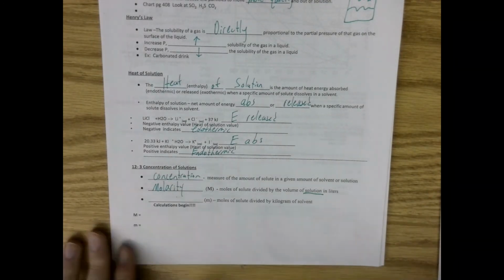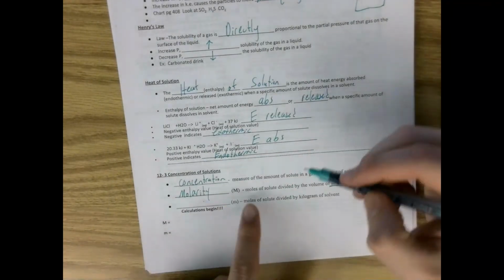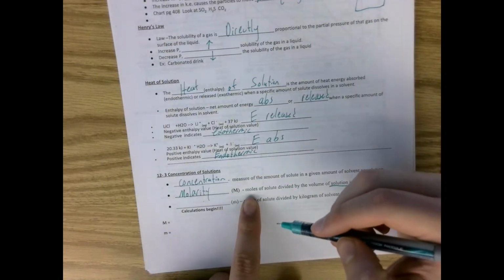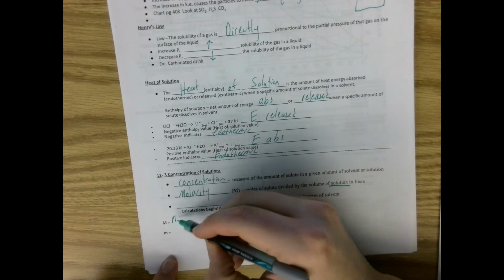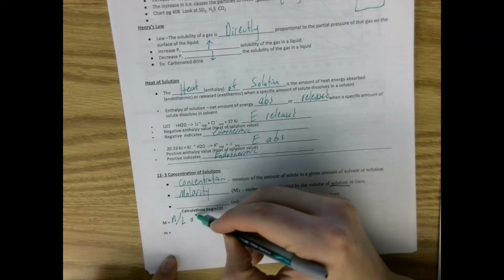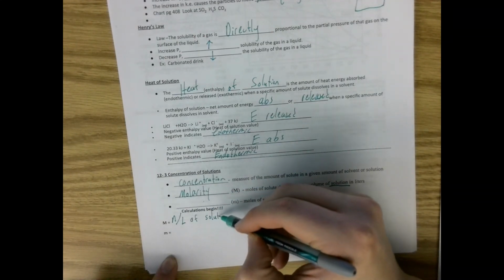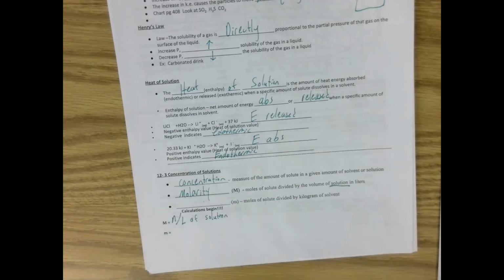So first let's write the formula, then calculate it. What's the symbol for number of moles? N divided by liters of solution. So in calculating molarity, grams has to be converted to what? Moles. Milliliters has to be converted to liters.